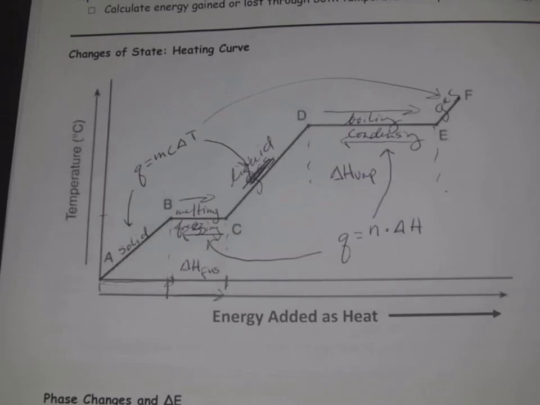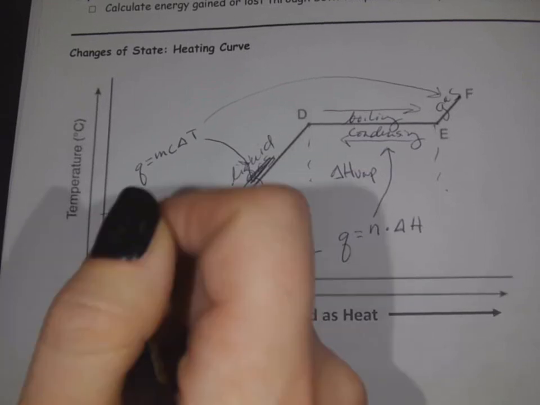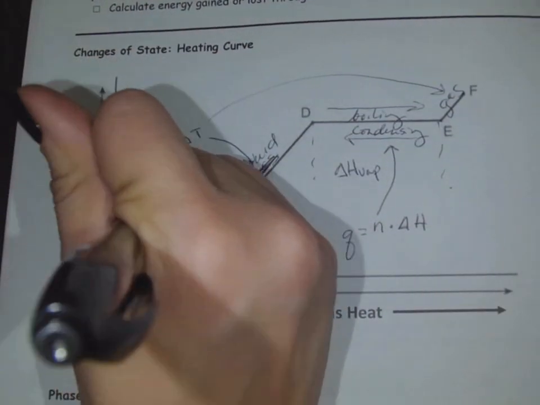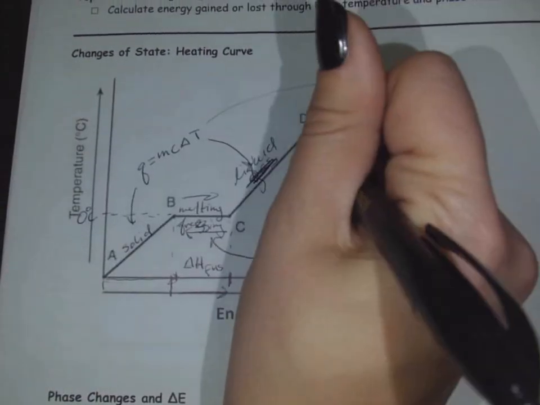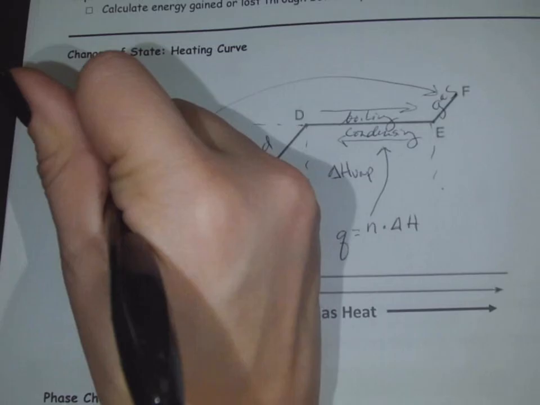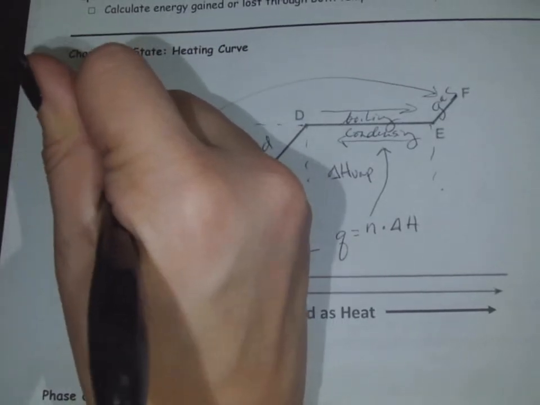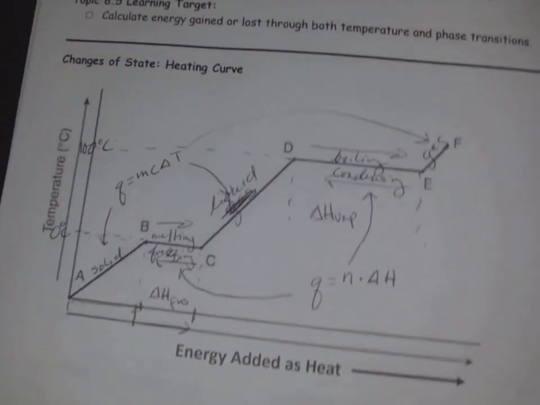One last thing. You need to know the temperatures in Celsius at which water boils and freezes. So, freezing happens for water at 0 degrees Celsius, and it starts boiling at 100 degrees Celsius. All right, great.